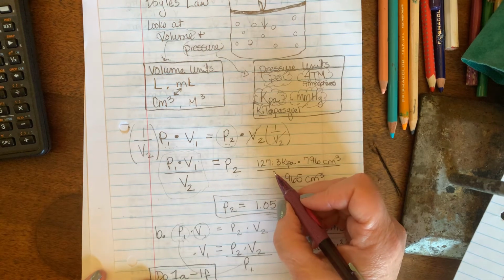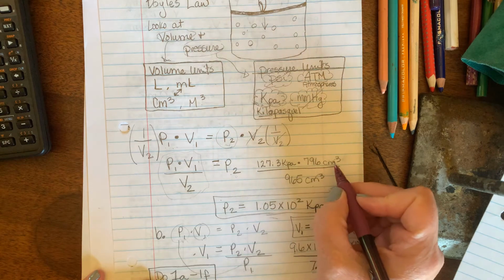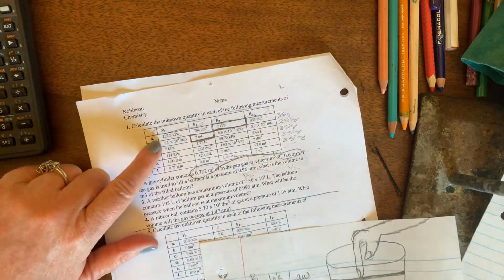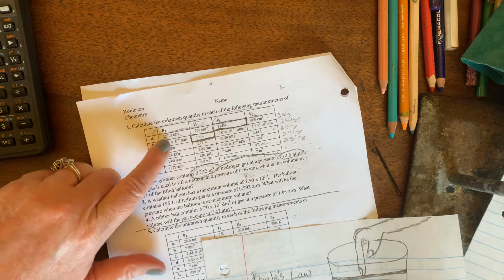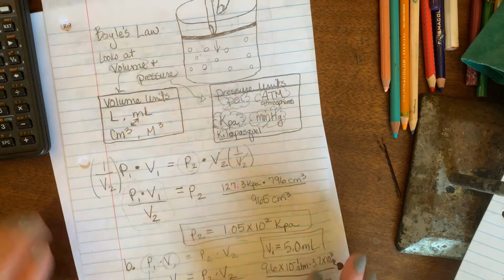In our first problem, we looked at these numbers here, and so we plug those in. We did that just by looking at the chart, which makes it pretty easy. It's just telling us, okay, this one's P1, this one's V1. So we just plugged the numbers directly in and we got our answer.